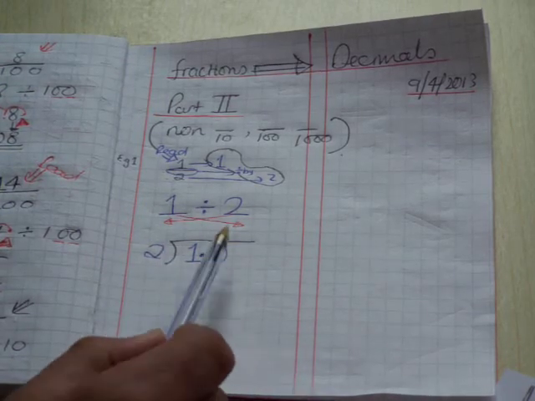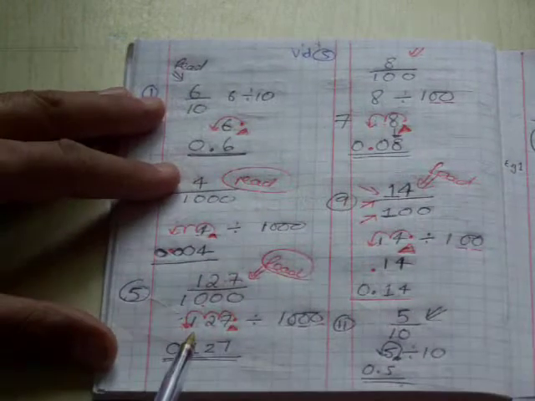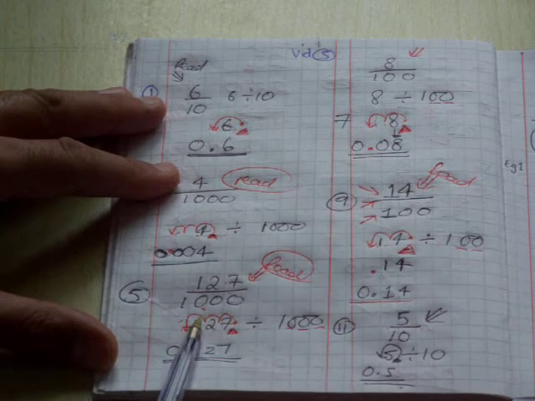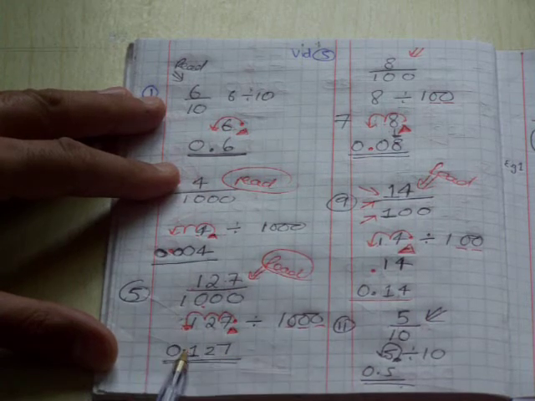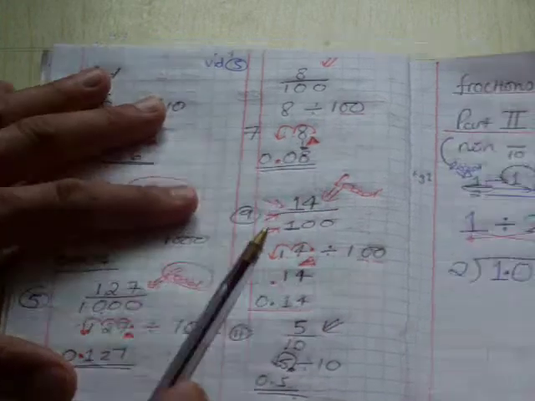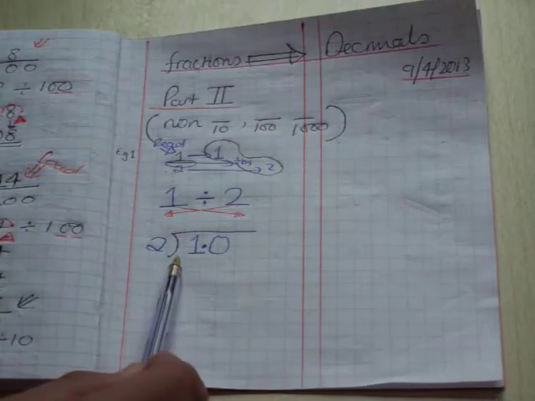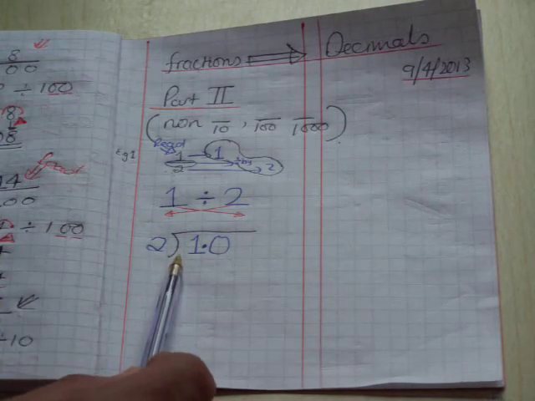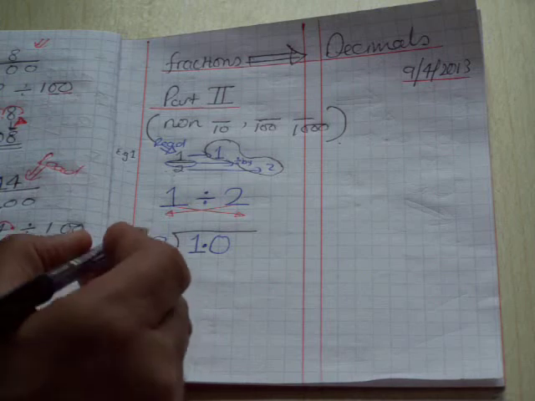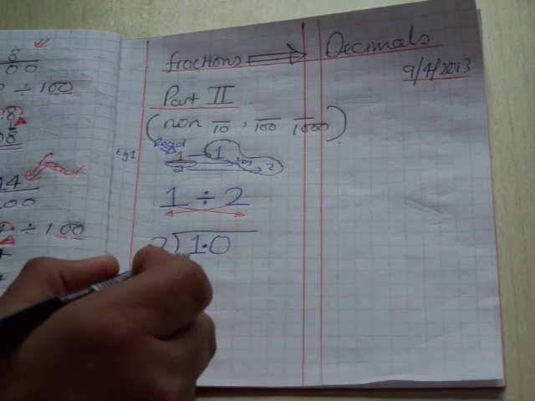So this part here is different than last week. Last week we were just moving decimal points, nice and easy. Dropping it down, copying the numbers down. Here we're going to have to use a bit more brain power. Okay, so I hope everybody's had their breakfast before we do these questions. Right, how many 2's go into 1?